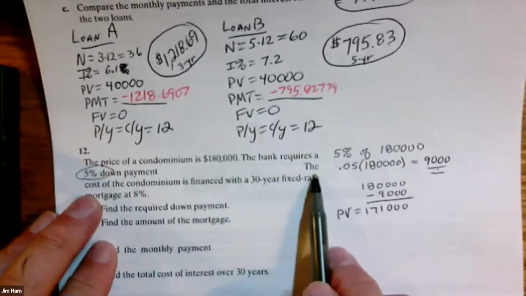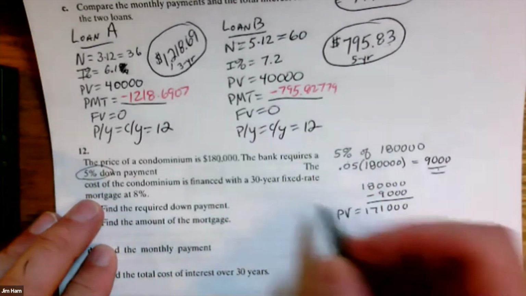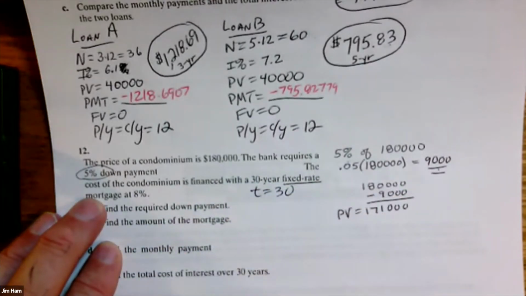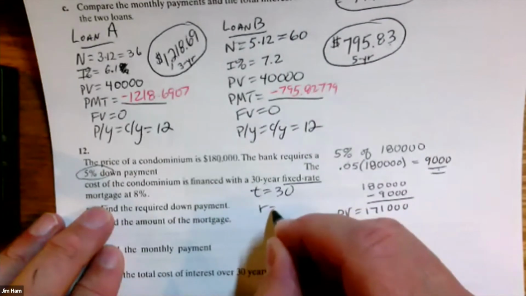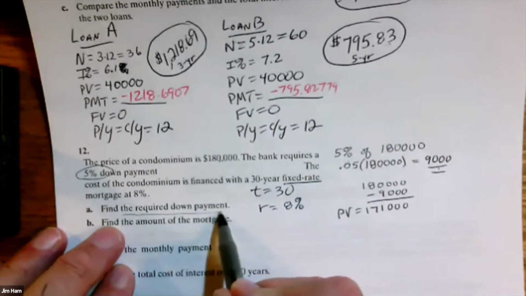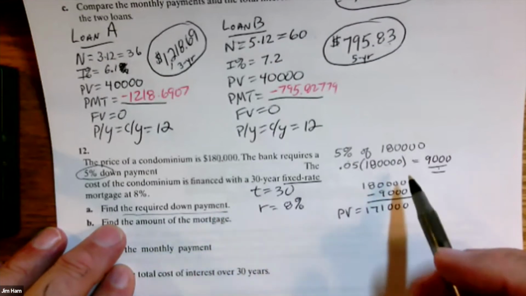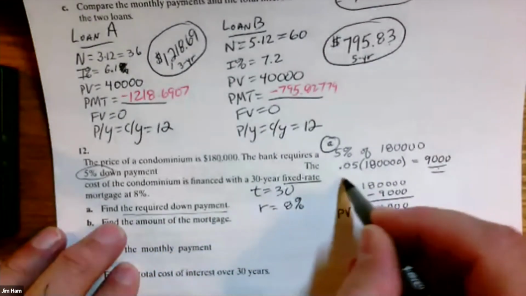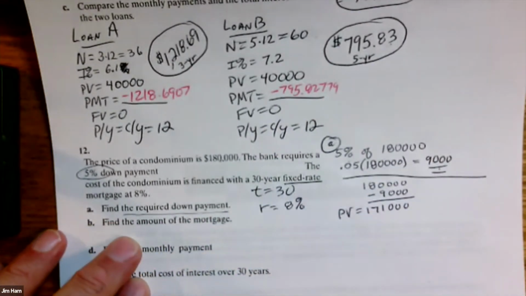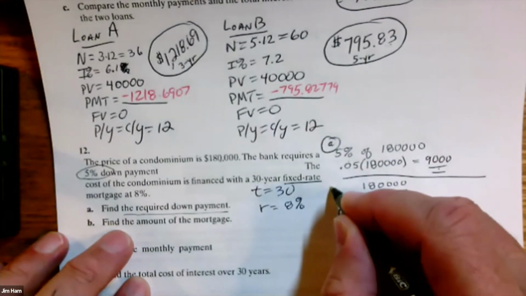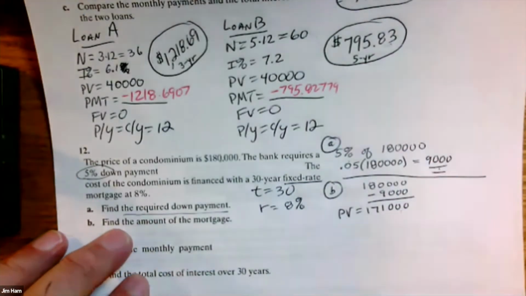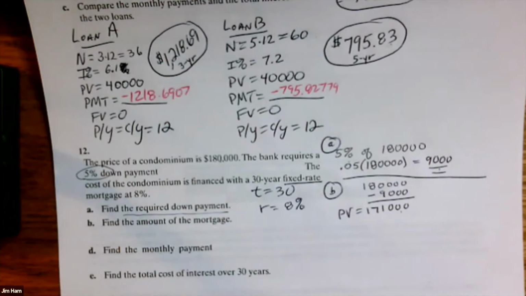All right, what else do we have? Moving on, the cost of the condo is financed with a 30-year fixed rate. That means it's fixed, it never changes, of 8%. We've already done the required down payment in part A. So all this information over here was the calculation of A. The next one, part B, we did that here. That was to calculate what the amount of the mortgage would be. So it's the original selling price minus the down payment.